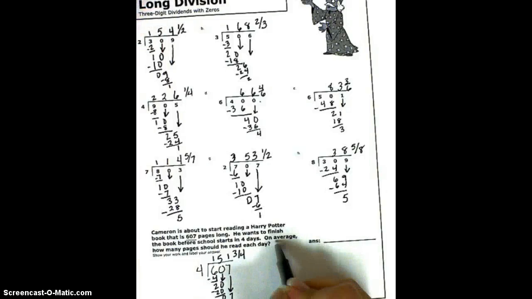But now let's think about it. On average, how much should he read? He can't really read 3/4 of a page. He could, but I think it would probably be better to say about 151 or 152, because it says on average about. I would round it up.